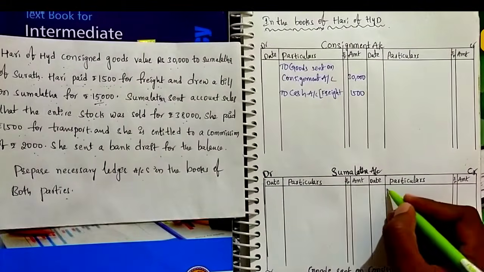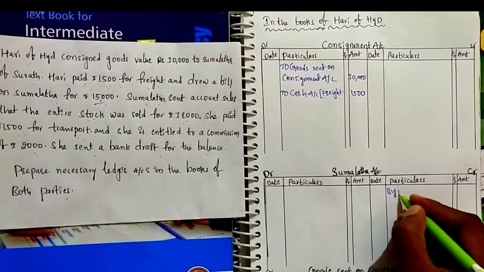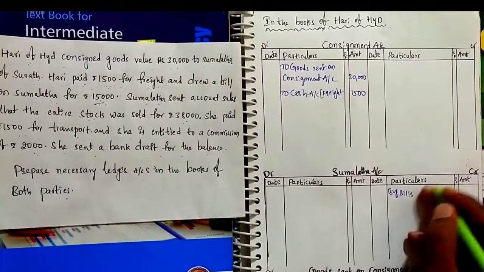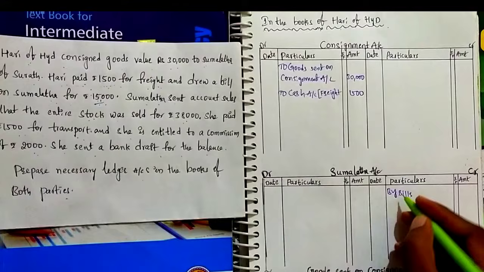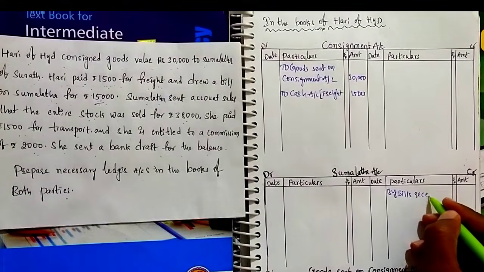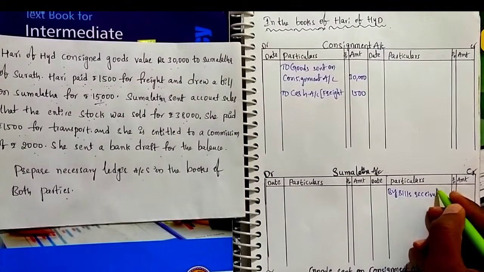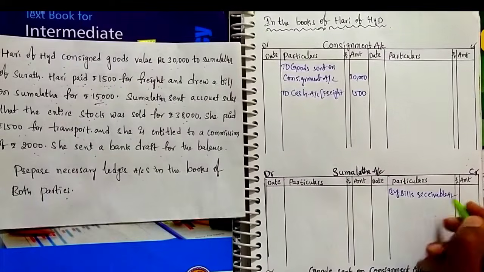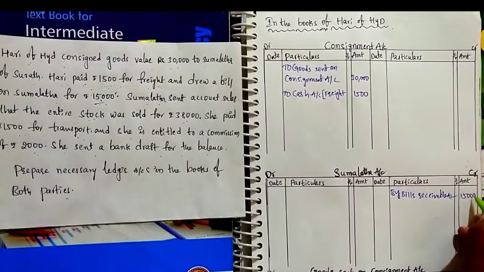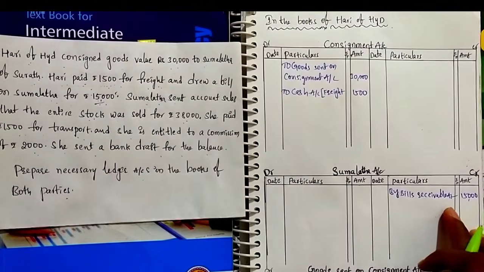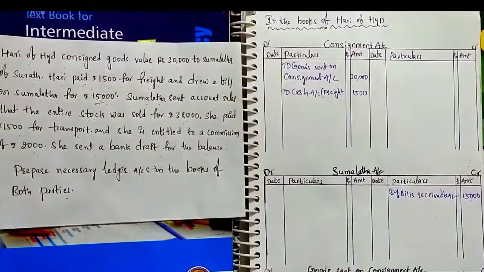What she is giving? Bill. So we have to write bill. This is a bills receivable for Hari. So we have to write bills receivable account. How much? 15,000. A 15,000 rupees bill comes to the business of Hari of Hyderabad. That's it.